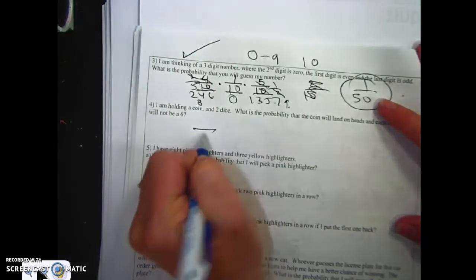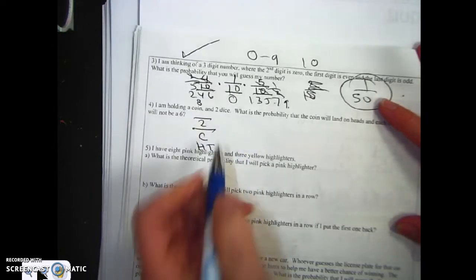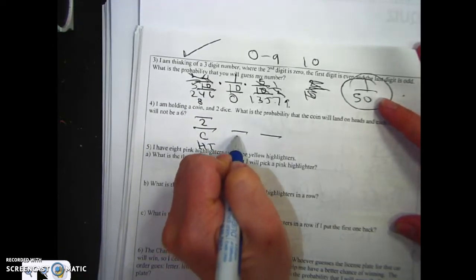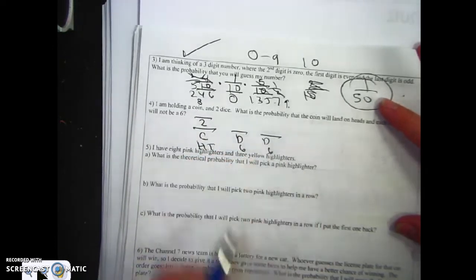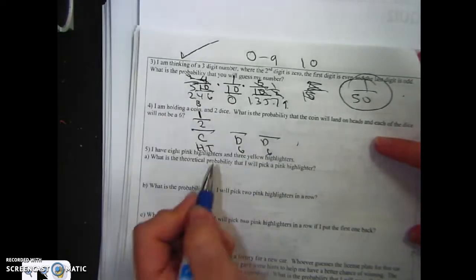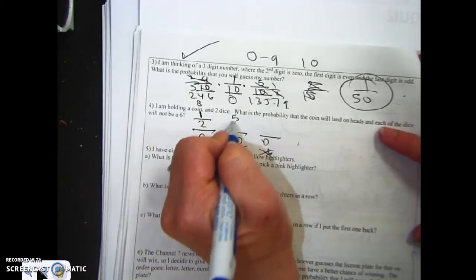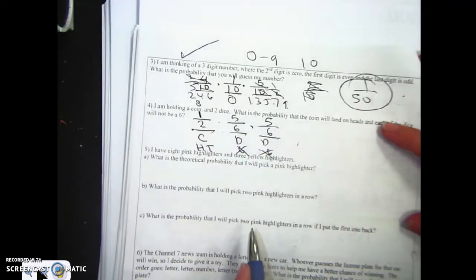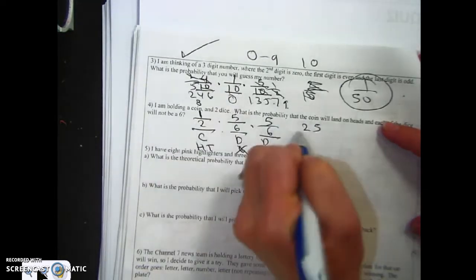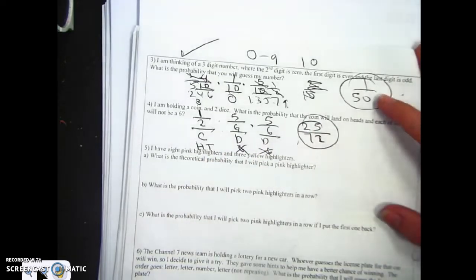I'm holding a coin, which has heads and tails, so 2 options. And I'm holding 2 dice. So a die and a die, that means I have 6 options each. What is the probability that the coin will land on heads, 50% shot, and each of the dice will not be a 6? So if it's not a 6, it's 1, 2, 3, 4, 5, not a 6. 1 times 5 times 5, 25. And this is 72. Okay.